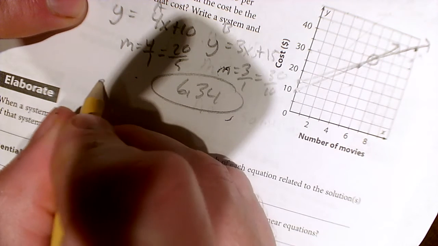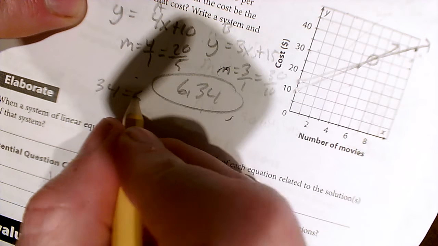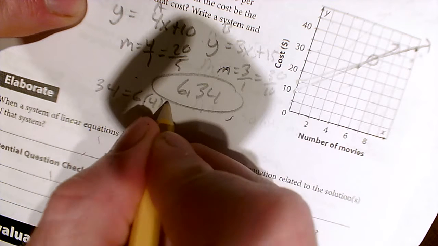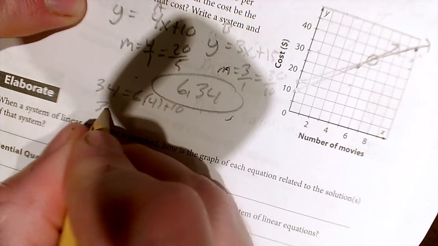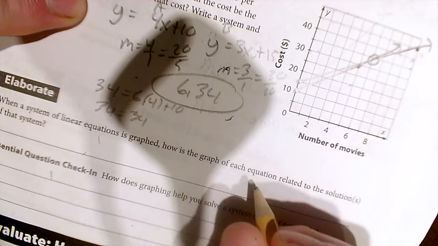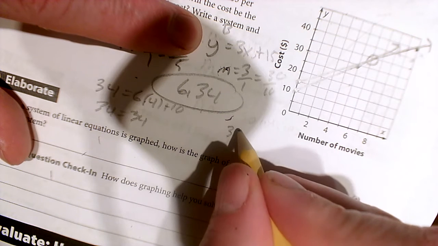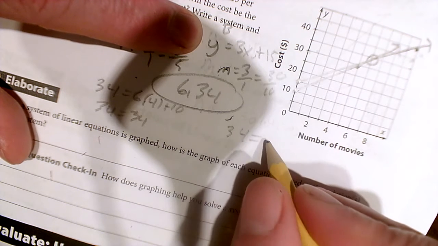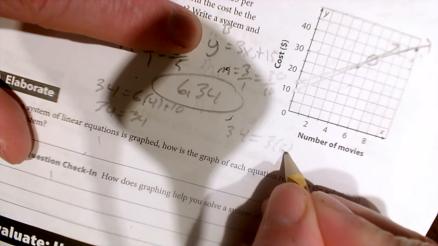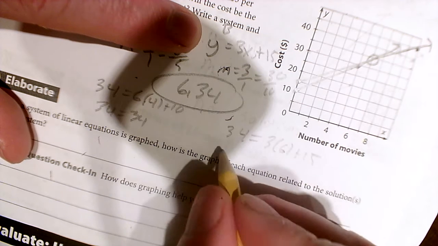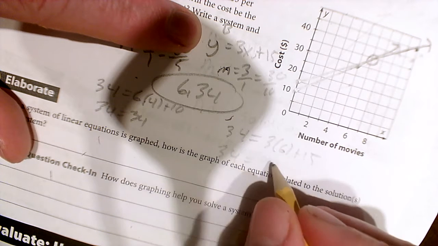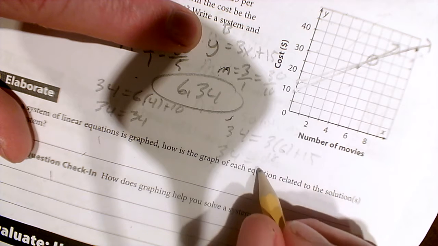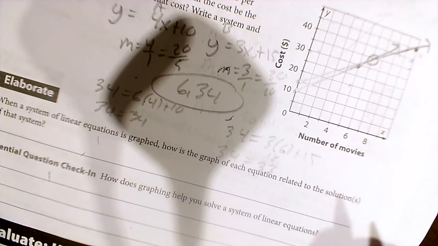If I plug in 6 and 34 here, I'll get 4 times 6 plus 10. Well, it works here. 34 equals 34. Let's try it here. If I plug in 6 and 34, 34 equals 3 times 6 plus 15. 34 equals, what is that, 18 plus 15, 33. That's a really good estimate.